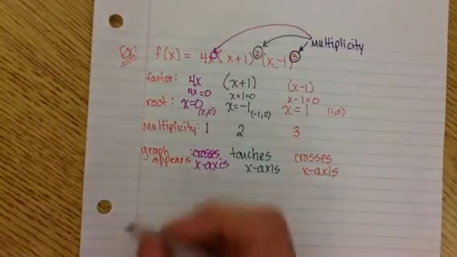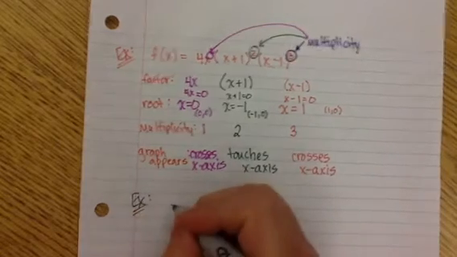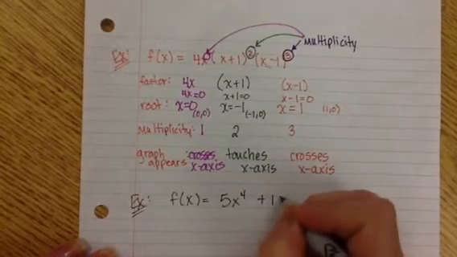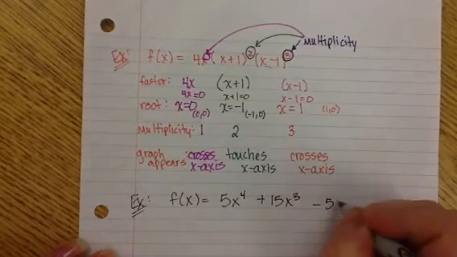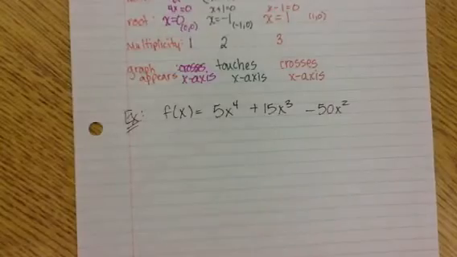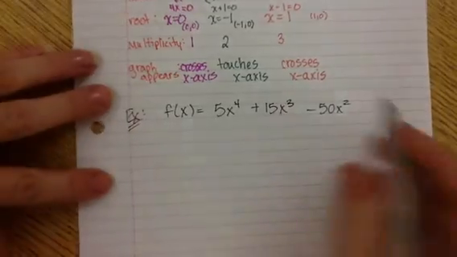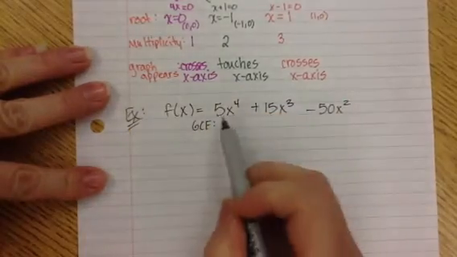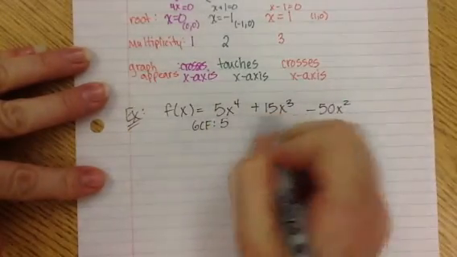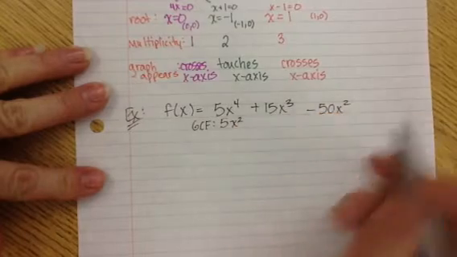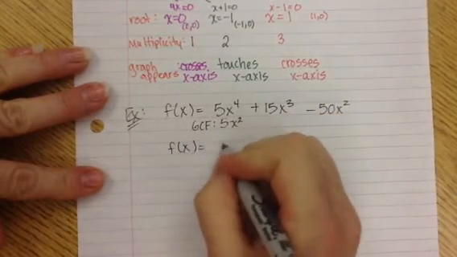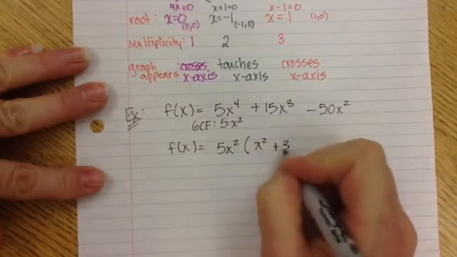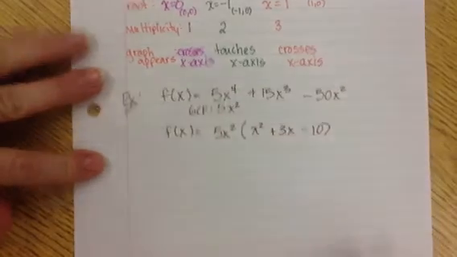Let's look at one more example. This one, we are going to have to factor ourselves. So f of x equals 5x to the 4th plus 15x cubed minus 50x squared. When we factor this polynomial, the first thing we want to do is look for a greatest common factor. Each term is divisible by 5, and all of the terms have at least 2 x's. So f of x will be 5x squared times (x squared plus 3x minus 10).